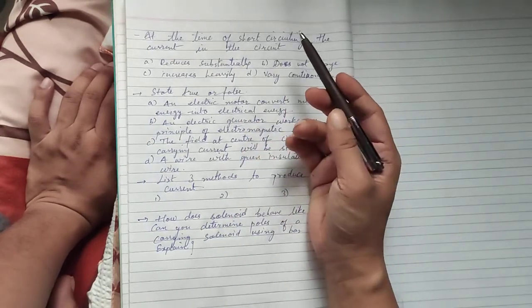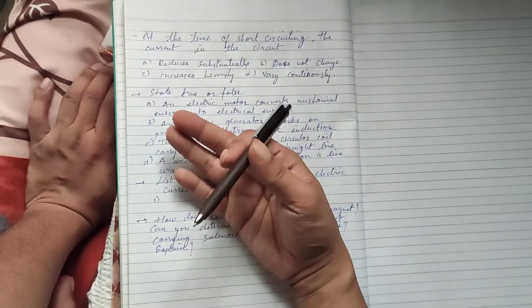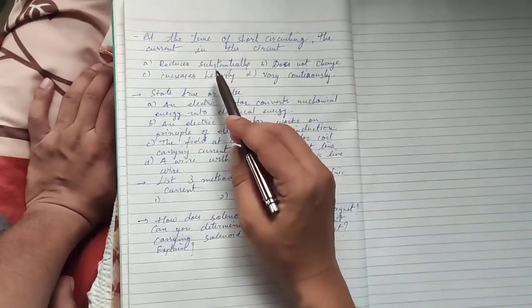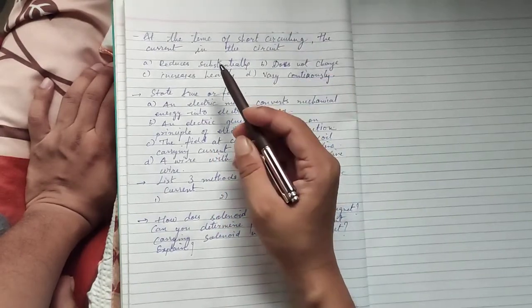At the time of short circuiting, the current in the circuit... So what happens to the current? What actually is short circuiting? If you remember when I taught you in the previous chapter, that is electricity, as well as this chapter, that short circuiting is a phenomenon in which the current increases suddenly in the circuit.